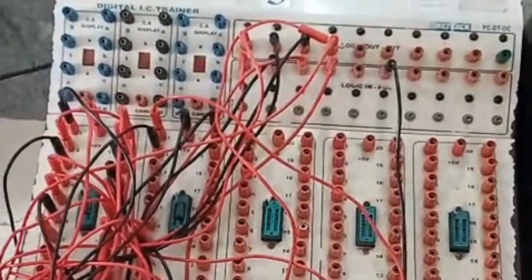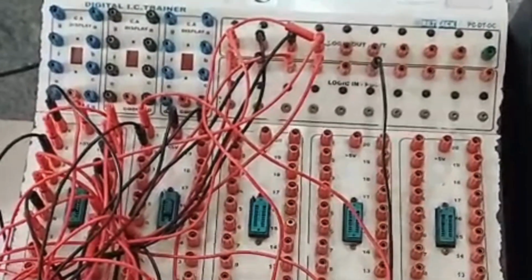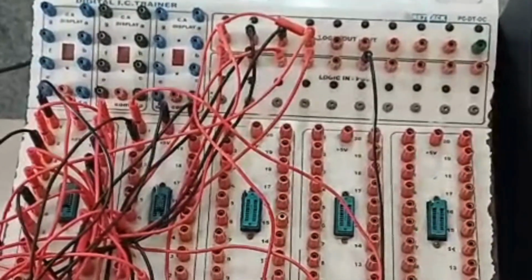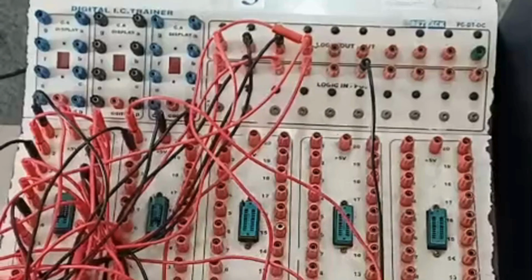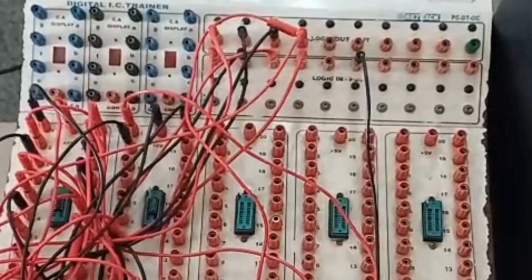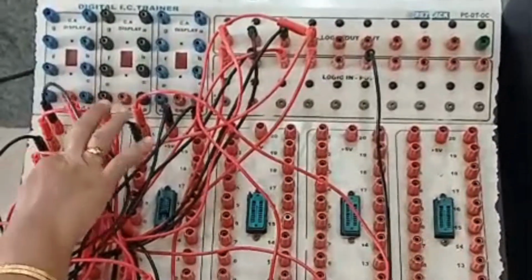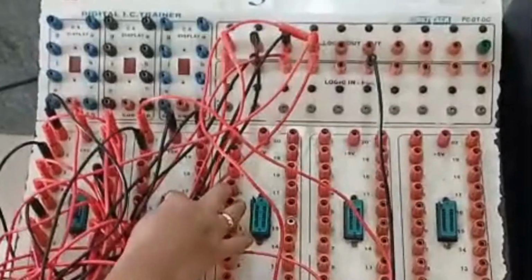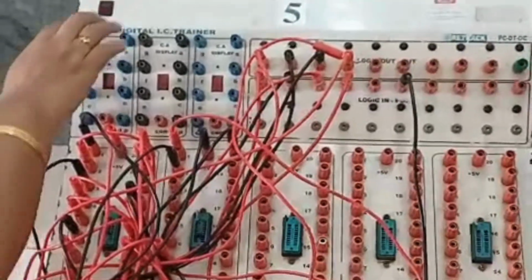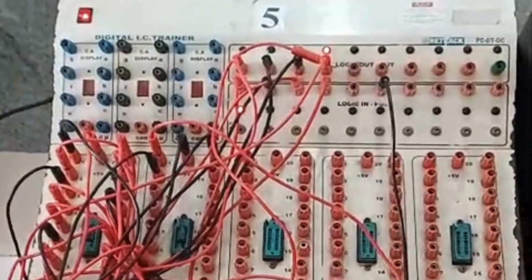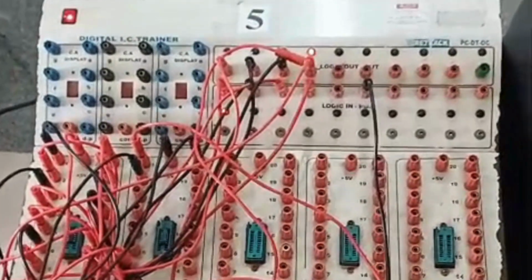According to the logic diagram, the Johnson counter was rigged up. For the circuit development of the Johnson counter, we require 2 ICs. One is 7495, which has been used here. Another one is 7404. Let us switch on the trainer kit and observe the output.